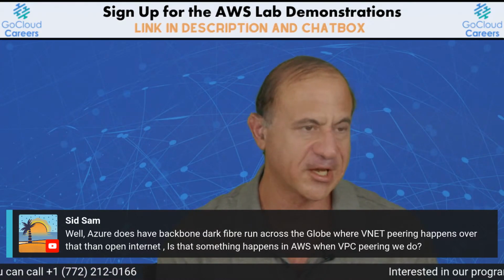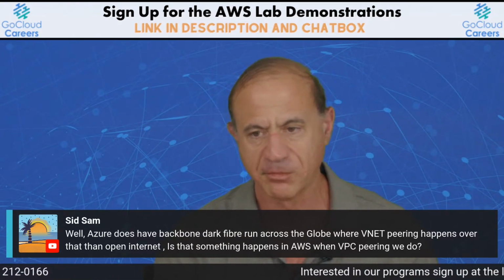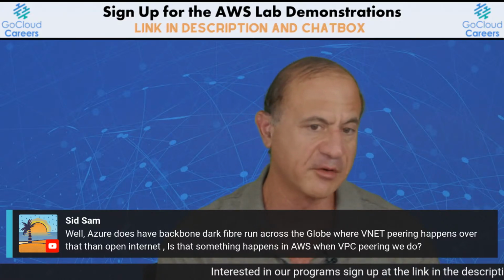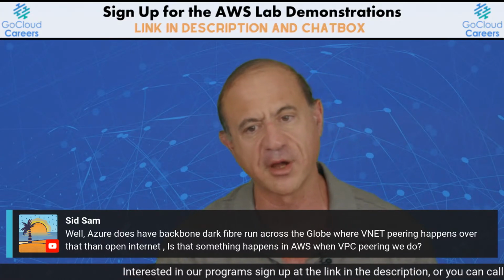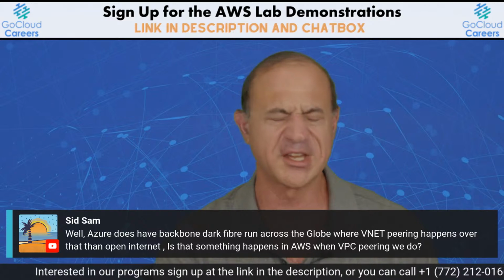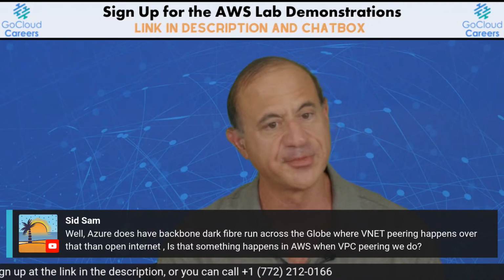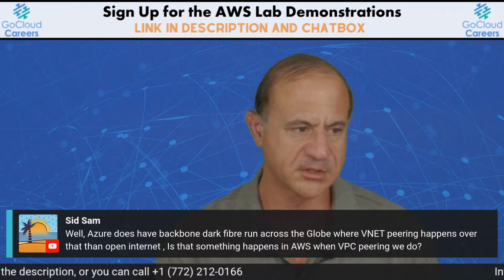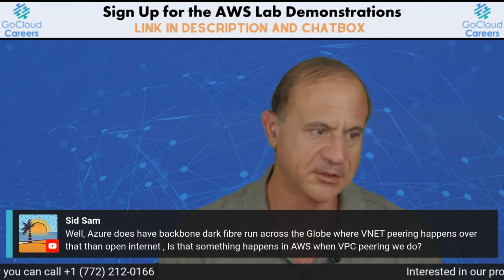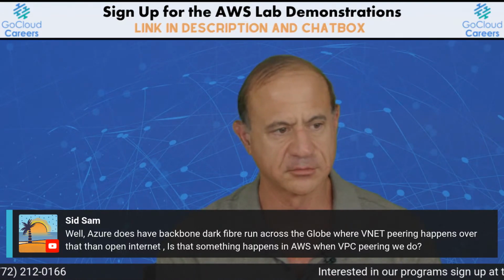Or if we really wanted to connect something in AWS and Azure, maybe we don't use a VPN at all over the internet. Maybe we create a private line or a direct connection between them. Or maybe we connect to a SASE provider like Aviatrix to do it. So it really depends on what your business needs are, what your performance needs are, what your latency needs are, and what your security needs are.